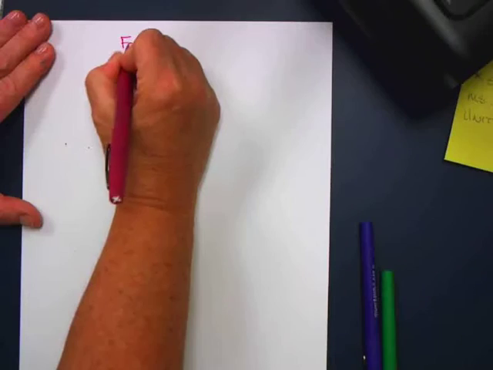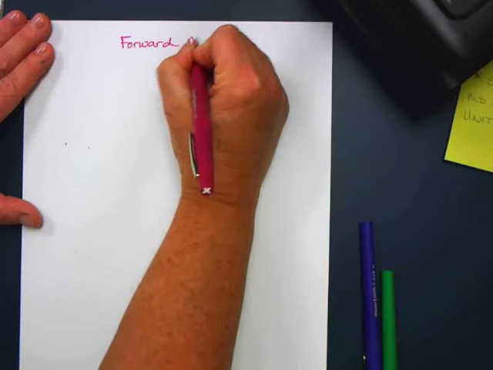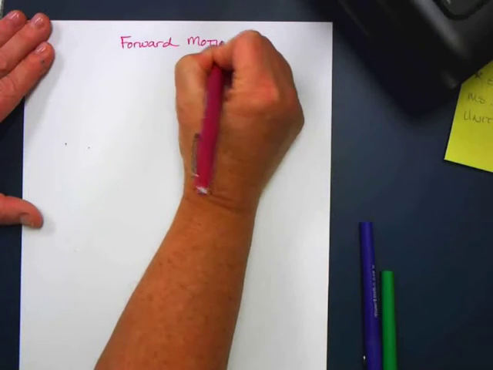Okay. So we've been studying motion, and you can express that, and you can certainly write about it. You can demonstrate it physically. You can do math problems. But you can also graph it. So we're going to graph examples of forward motion.